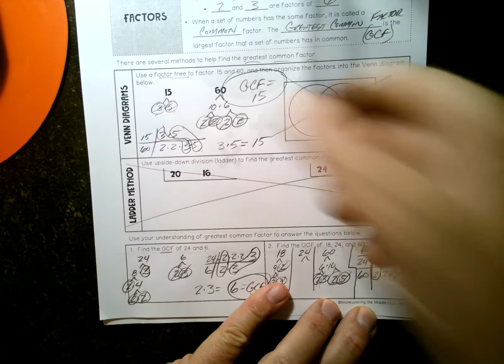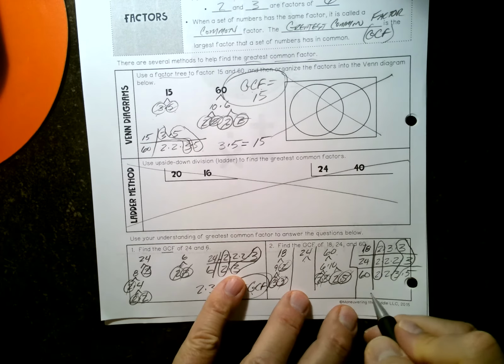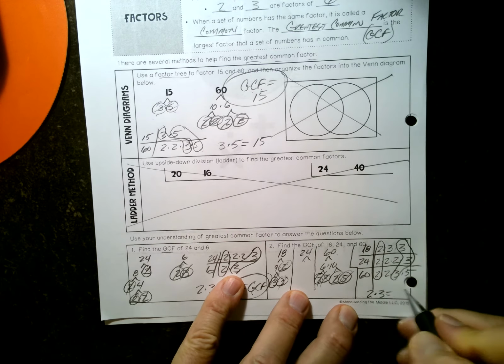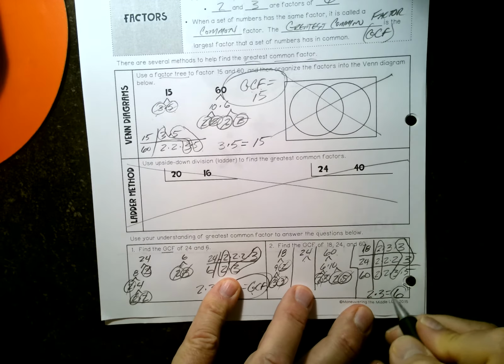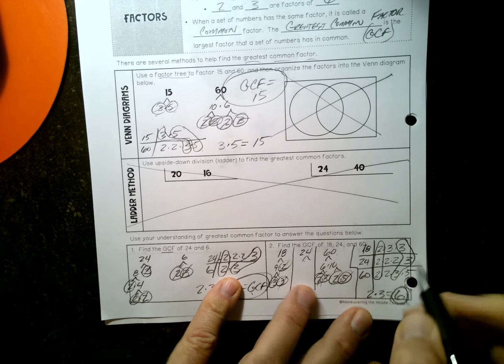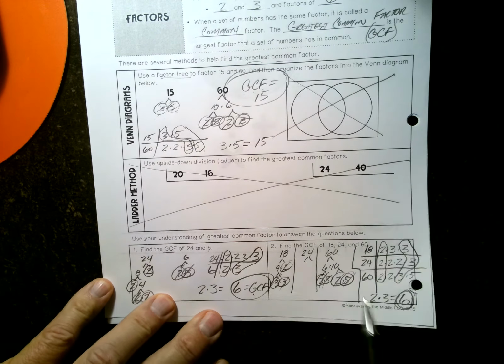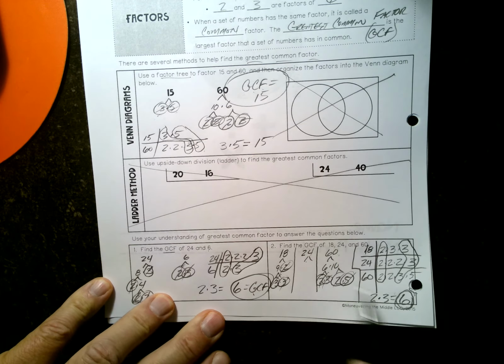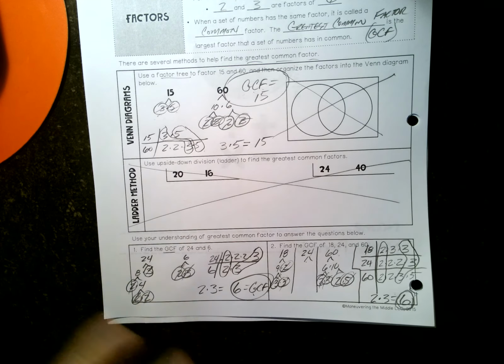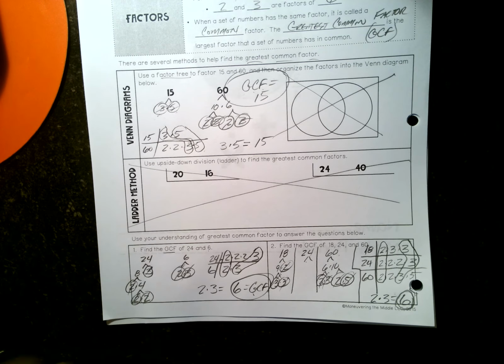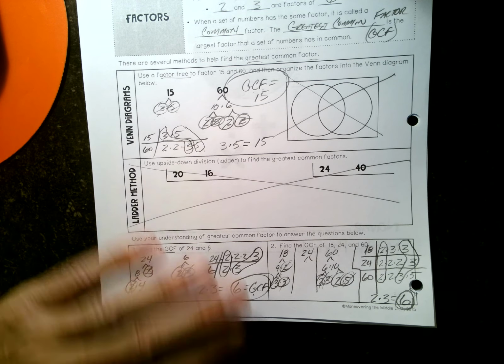So if they're circled, I write them down and I multiply them. And the GCF of these 3 numbers is 6. So the biggest number that goes into all 3 of those is 6. And that's how you find the greatest common factor of a number.